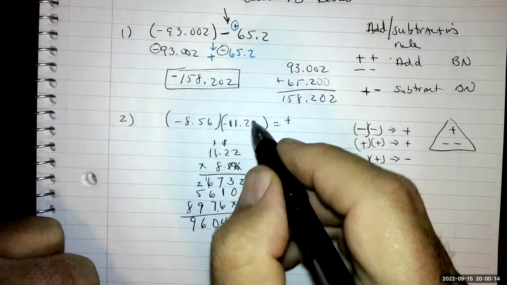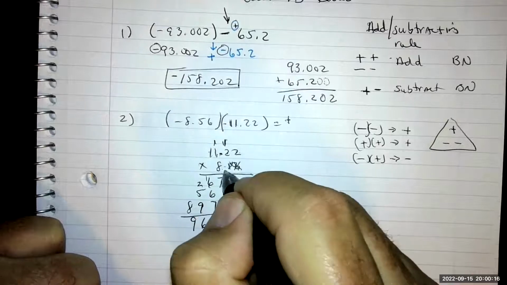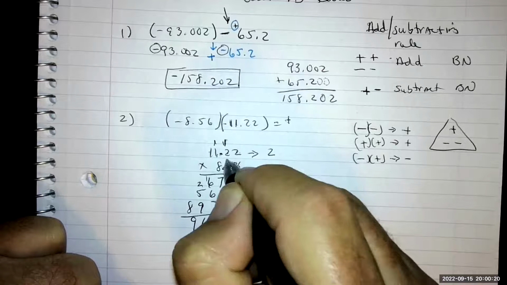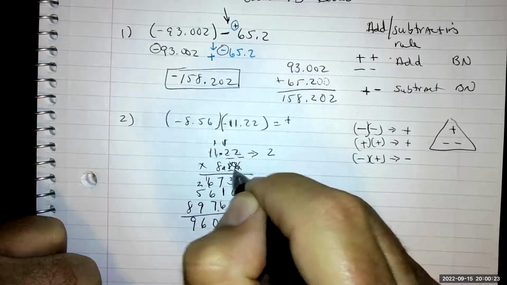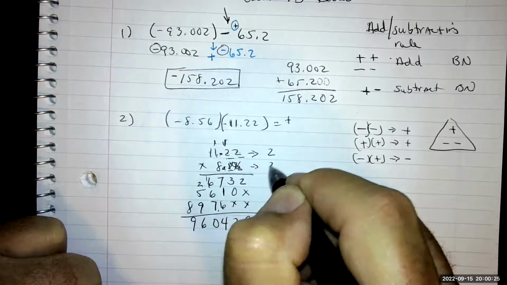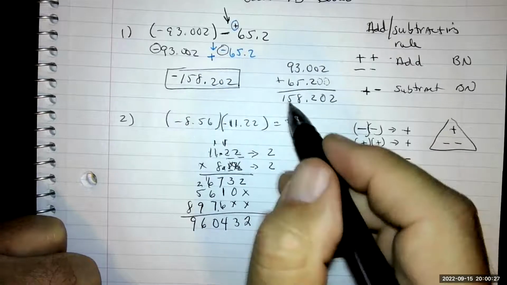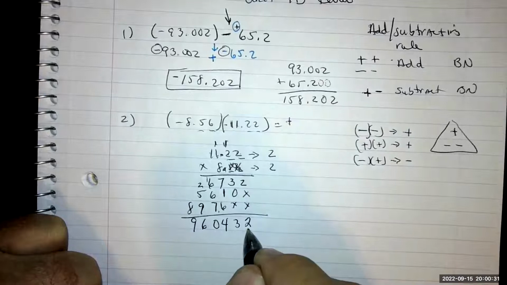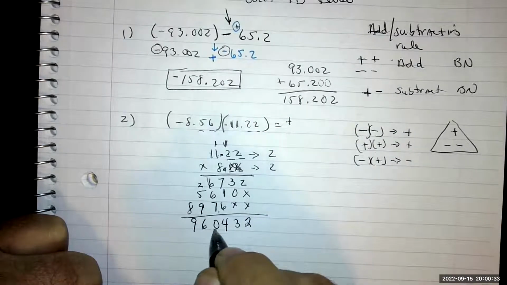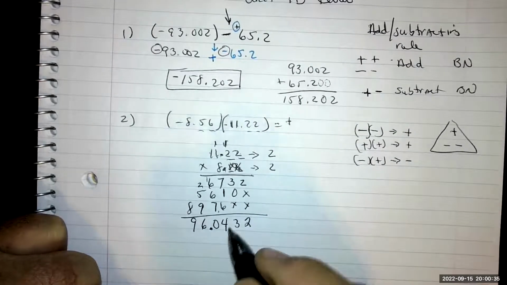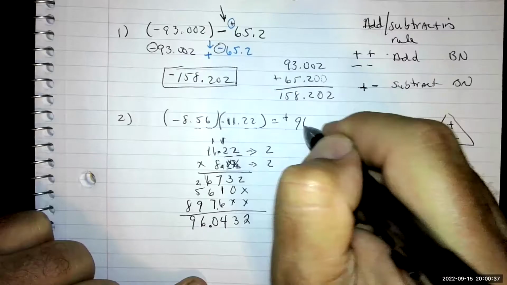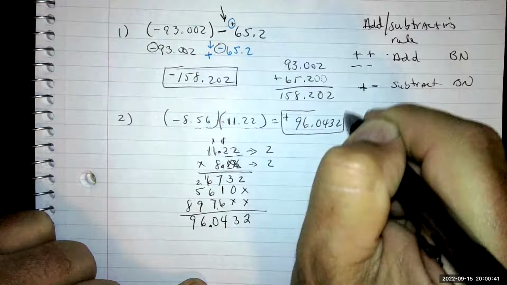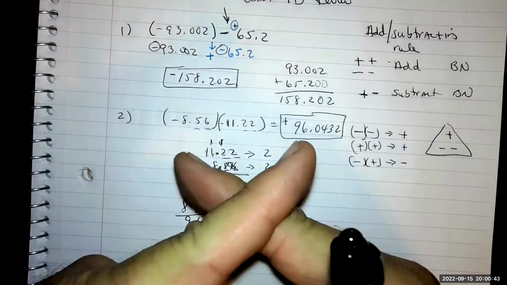All right, now here's the big rule. You got to watch this. You learned this in elementary school. You have two numbers behind the decimal here. Look, 1, 2. This one you have 1, 2. You have two numbers behind this decimal. So together, 1, 2, 3, 4, you have to have 4 numbers behind the decimal here. So my answer is going to be 96.0432. And that would be my answer. It's positive because two negatives, when you multiply, make a positive.